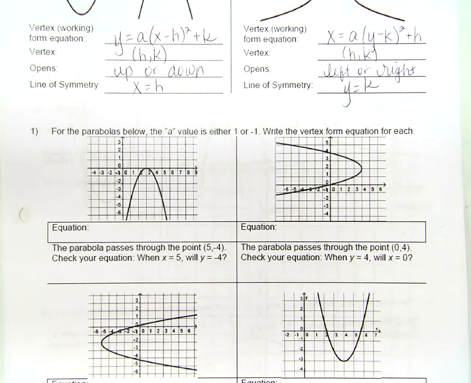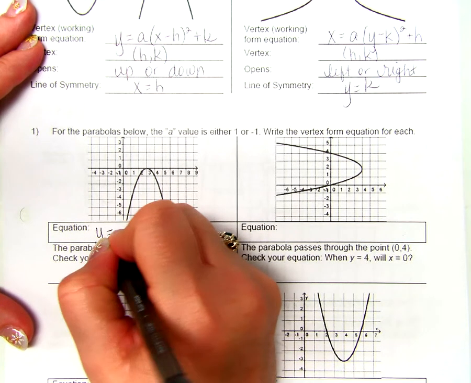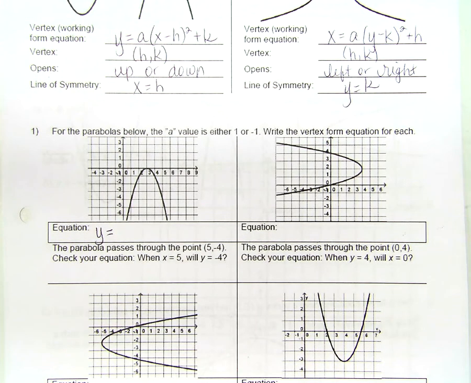Look at number 1. For the parabola below, the a value is either 1 or negative 1. It's not making you guess or figure out what a is yet. It's telling you automatically it's either a 1 or a negative 1. You do have to decide between the two of those, though. Okay? So how does this equation start? Y equals. How do you know it's y equals? It's opening up or down, and those, honestly, are the parabolas we've been working on all year, right? So you know it's y equals. Or the x is the term that's squared. Is that fair enough?